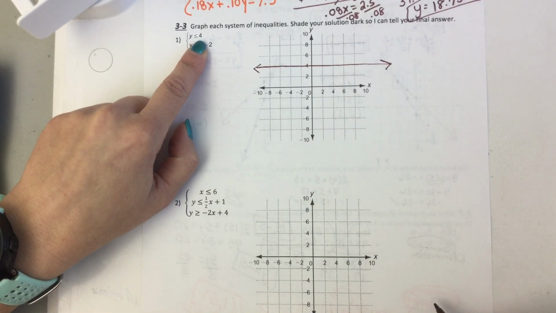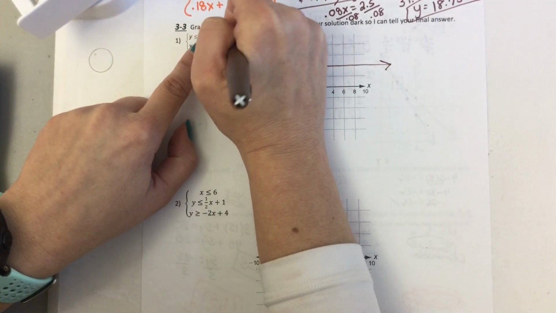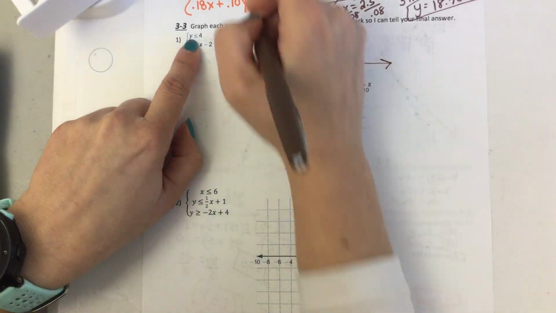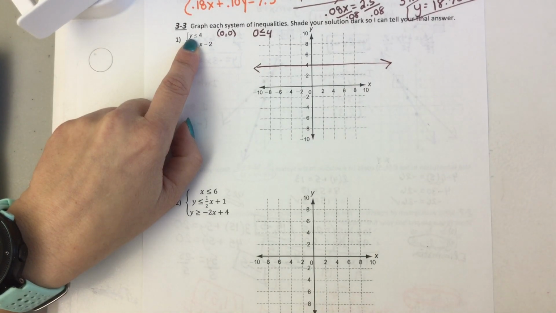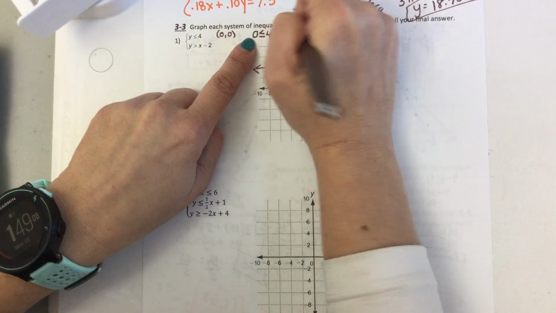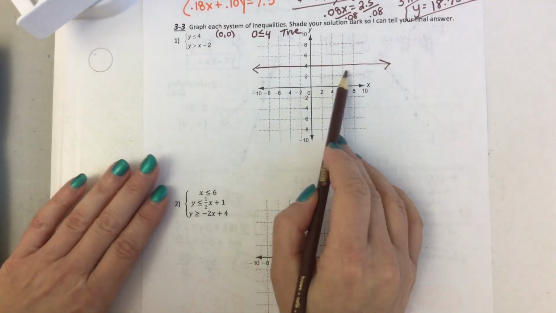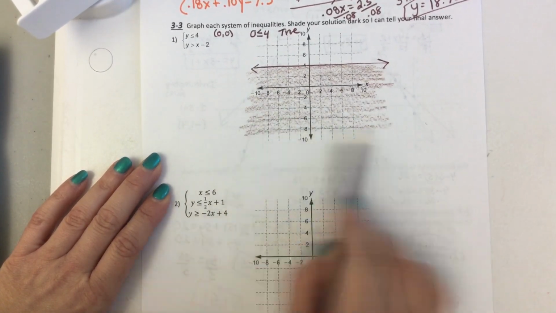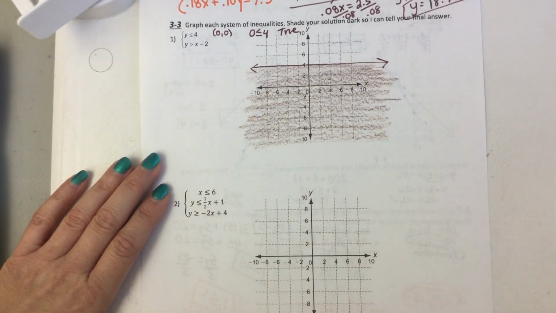Now I need to do a test point. Any point not on the line. Well, 0, 0 is not on the line. So if I replace any variable, and in this case, all we have is a y, but if I replace it with a 0, my statement is 0 is less than or equal to 4. Now you ask yourself, okay, is that true or false? Is 0 less than or equal to 4? Well, yeah, so that's true. So what that means is from this line, 0, 0 is in the true side. We always shade the true side. So I have that so far. So what I know is my final solution needs to be somewhere within that region.